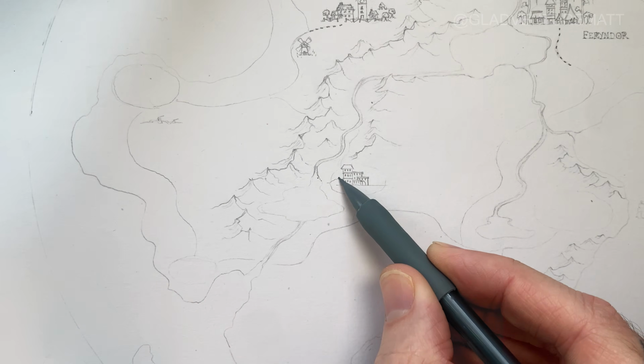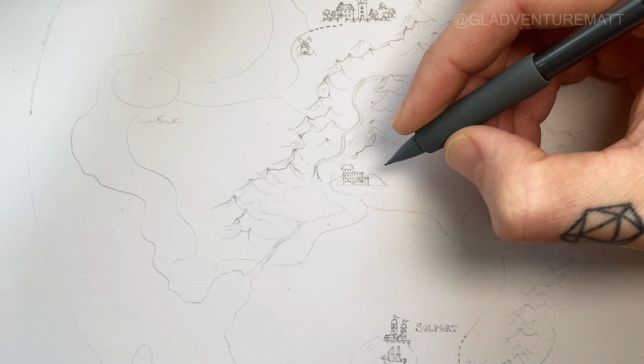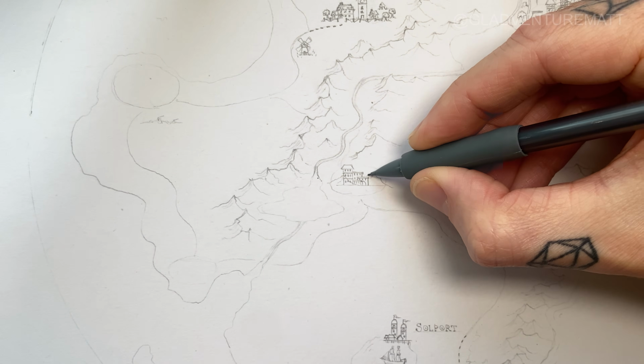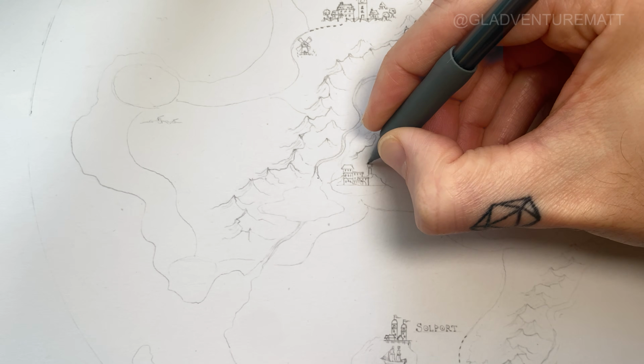And now I've got my dwarven city that's nestled high within the mountain range here. And I want this to look like a stone dwarven fortress, only really accessible by ascending this massive stone staircase upwards.